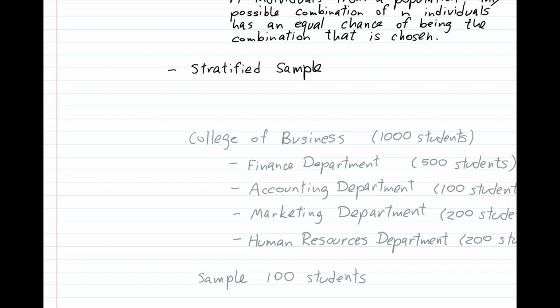Okay? Like, for instance, suppose you did a simple random sample. Then every single group of 100 has an equal chance of being chosen. So for instance, you might end up with 50 marketing students and 50 accounting students.